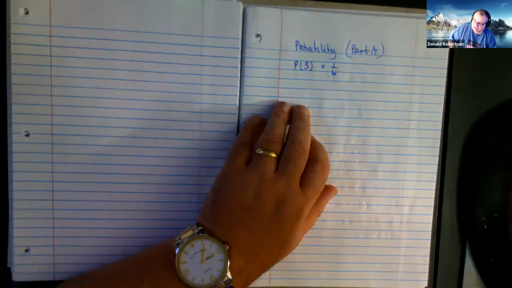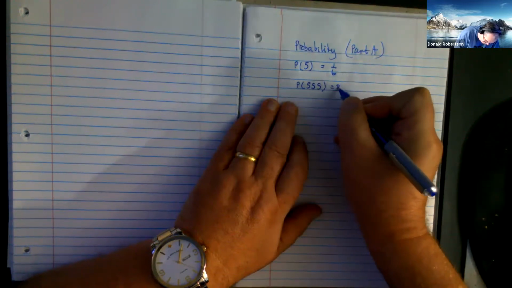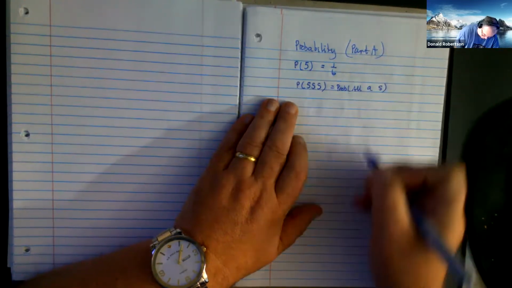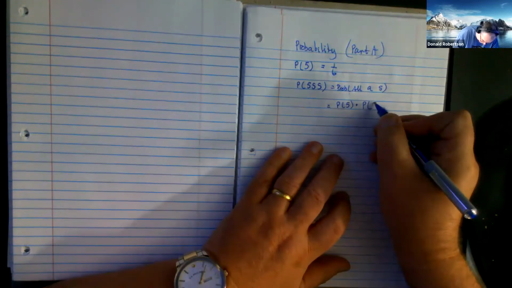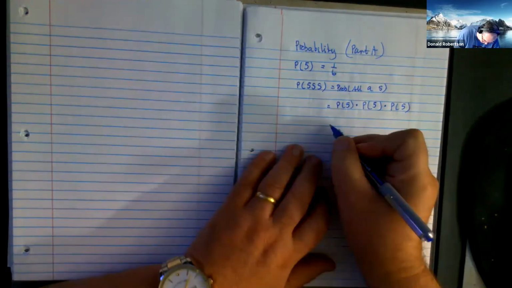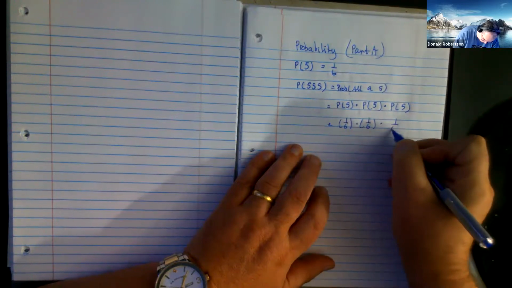Now, we've talked about independence, correct? One event has no effect on the next, right? So suppose you throw 3 dice in a row. What's the probability then that they're all a 5? Well, that can use a rule called the multiplicative property of probabilities, which really just means you can multiply them together. In this case, 1/6 times 1/6 times 1/6.